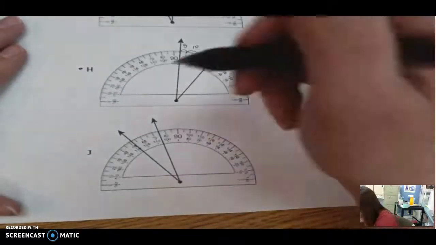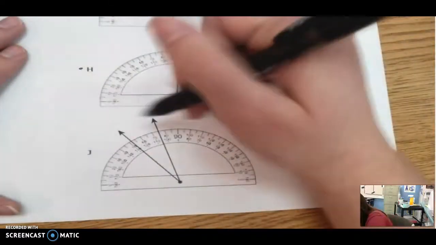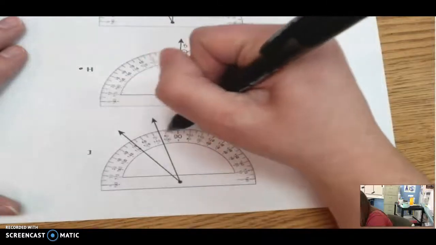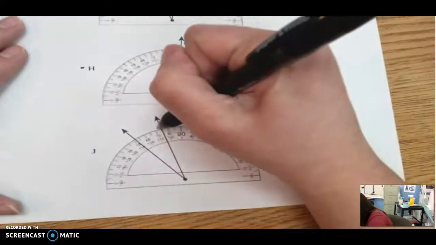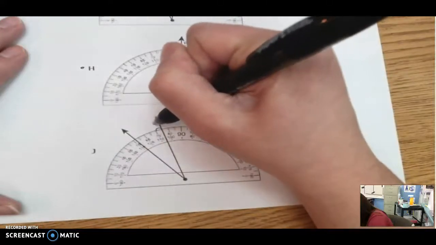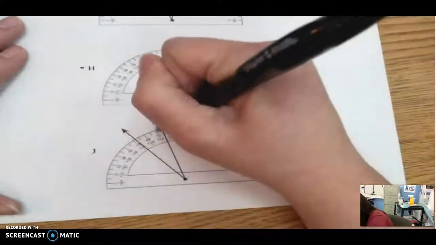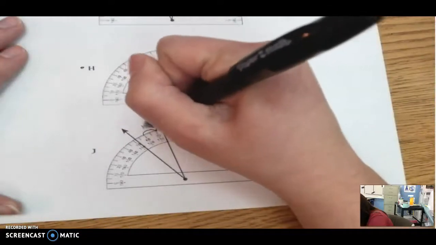Let's check J. This one is a little bit off too. This one's starting in between 2 numbers, 70 and 80. So I'm going to just go from here to here, that's 5. From here to here is 10.